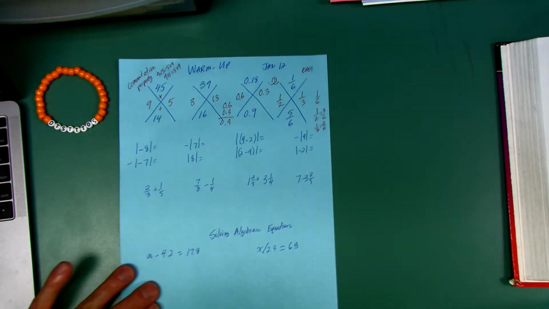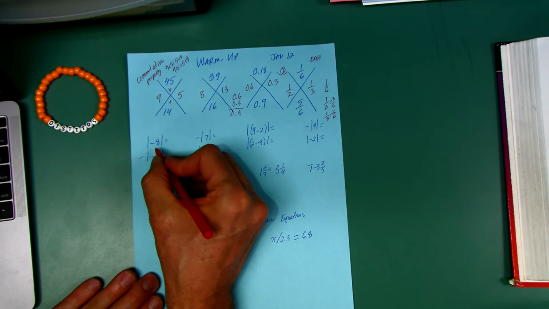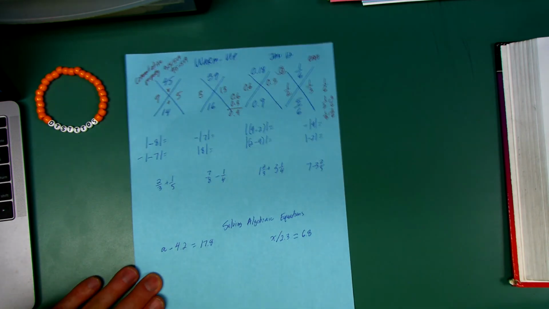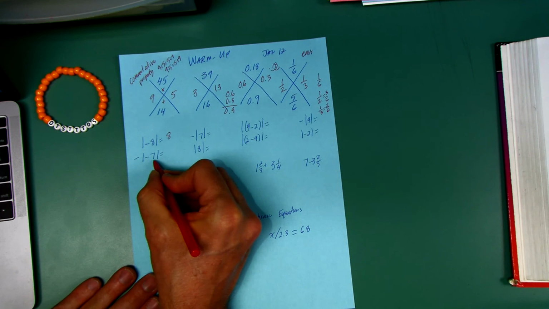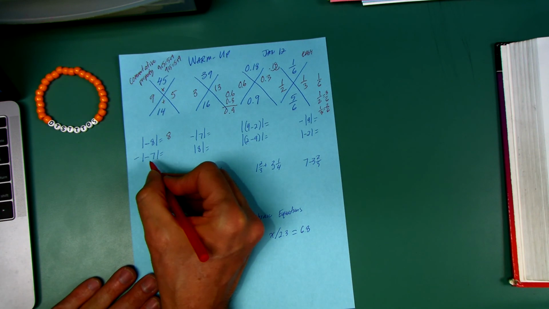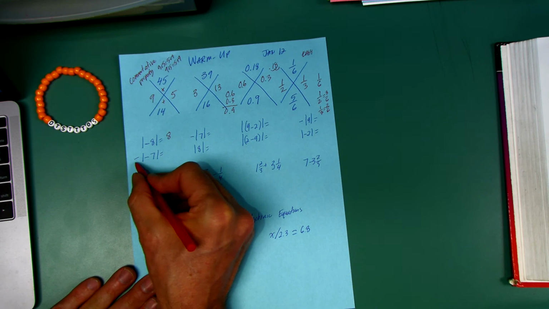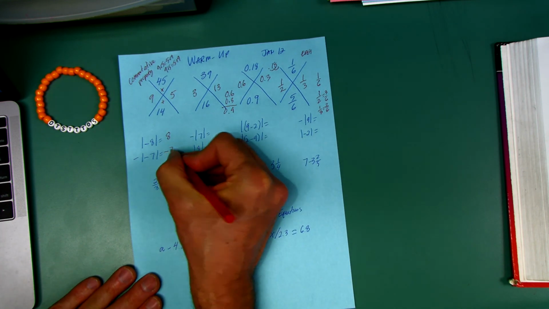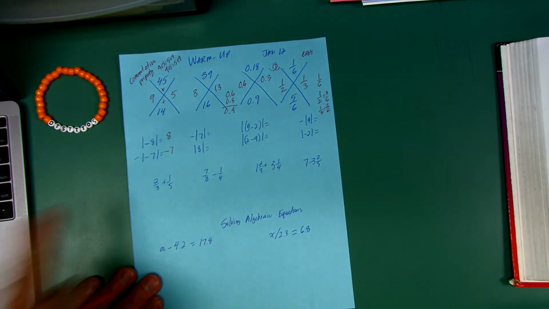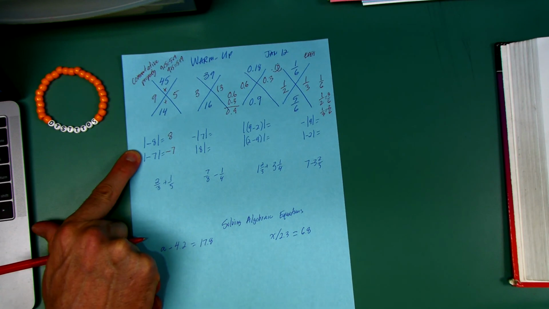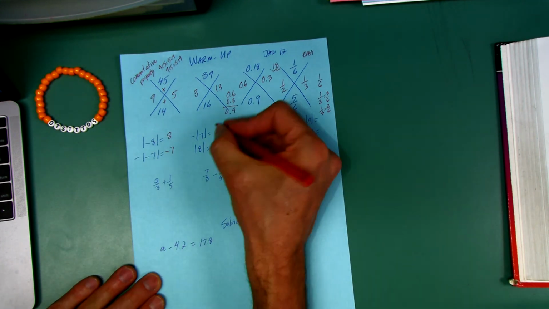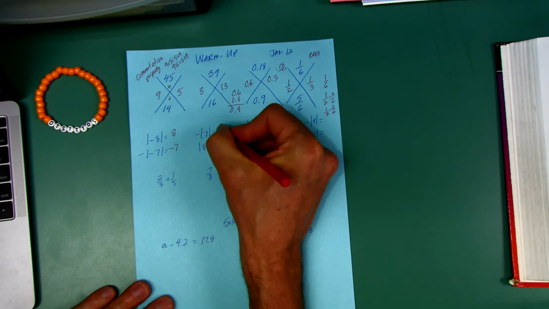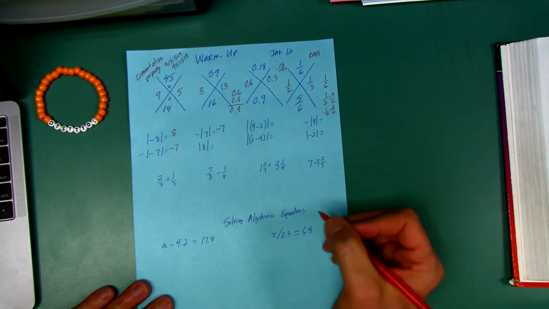Absolute values. What is the absolute value of -8? How far is -8 from 0? 8 spaces. What's the absolute value of -7? How far is -7 from 0? 7 spaces. But that negative is still out there. So my answer to this whole thing is -7. If it was just the absolute value of -7, the answer would be 7. But that negative does not get erased if it's outside the box. Same thing here. Absolute value of 7 is 7, but that negative is outside the box, so I still need it. What is the absolute value of 8?